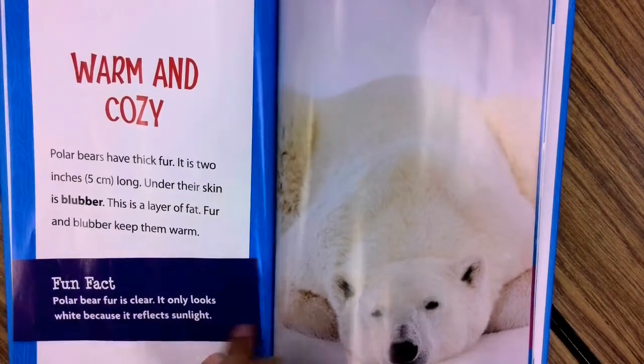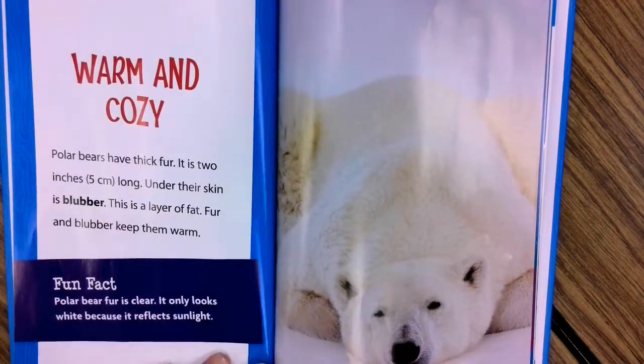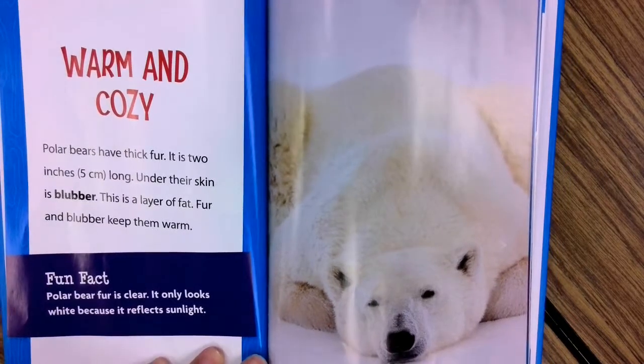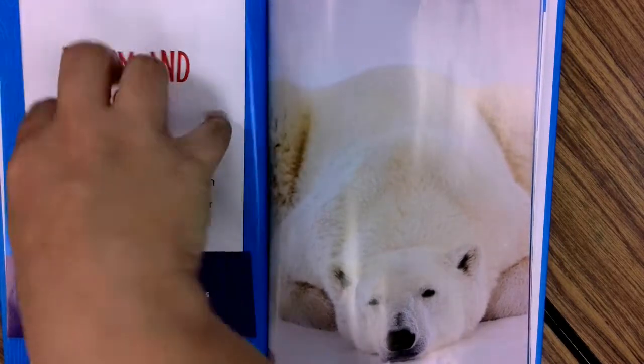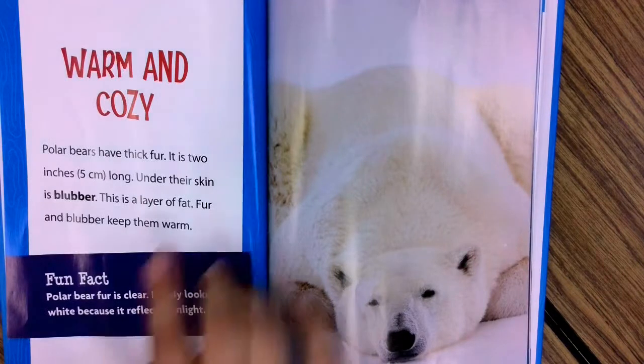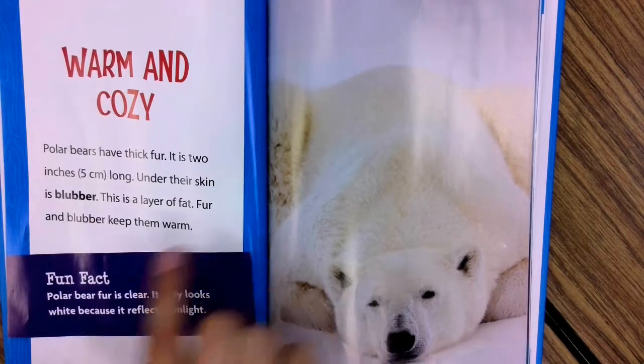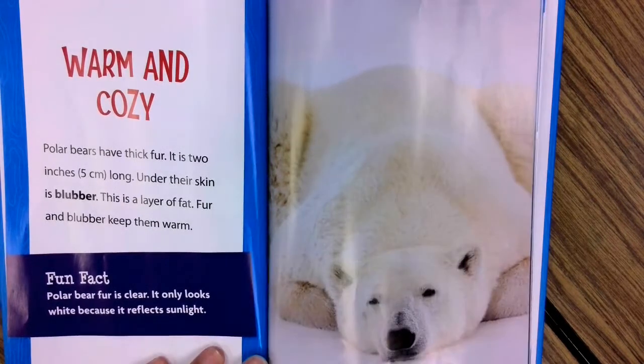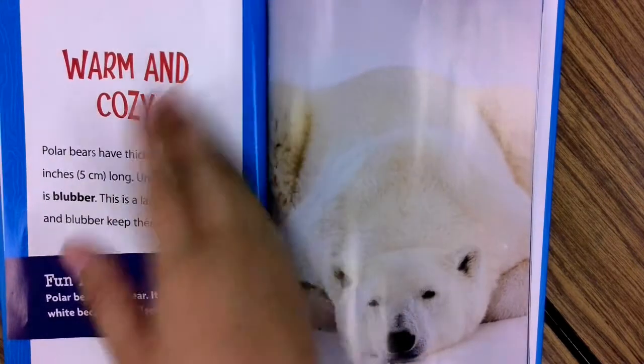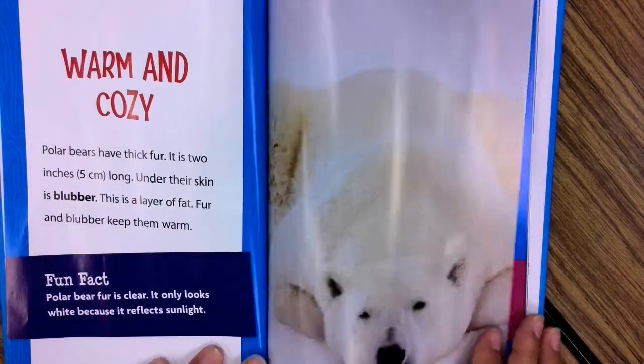You'll also notice on here, this is a text box or a sidebar. It has something to do with what we're reading about, but it's not completely related. This one's talking about warm and cozy. Without even reading it, I can think it's talking about its fur. In the sidebar here, it's talking about the color of the fur. So it's related, but it's kind of a separate side note.